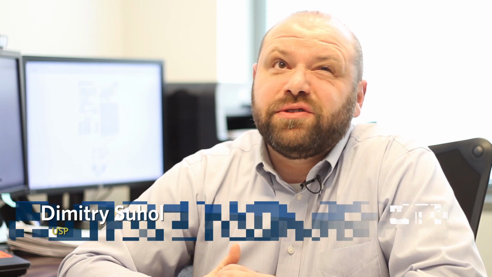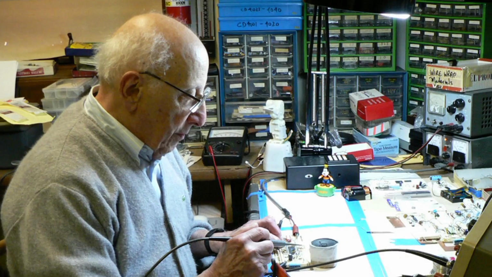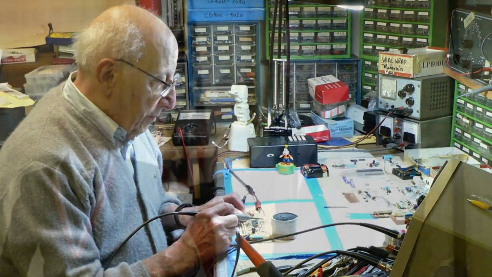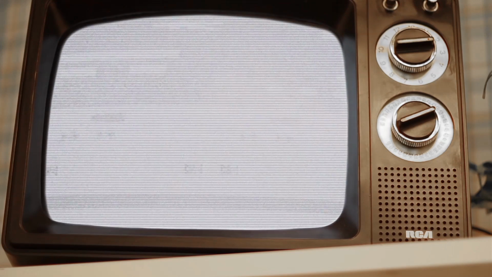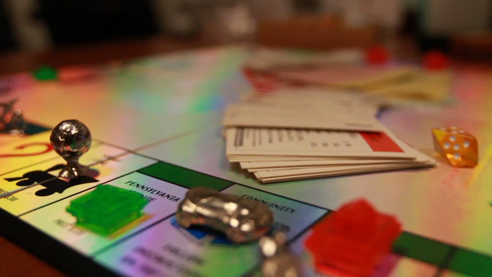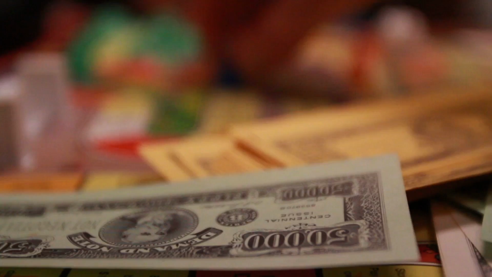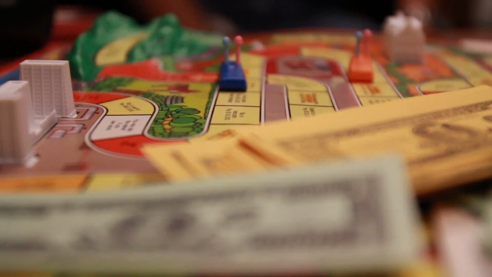Ralph Baer, he's really considered by most to be the father of the video game, the original video game. He was the first one that took the concept of taking a game and applying it to something that back in the late 60s, early 70s, most people had in their home, and that was the television set. Before that, games were board games, Monopoly, things of that nature, but he really took it a step farther.